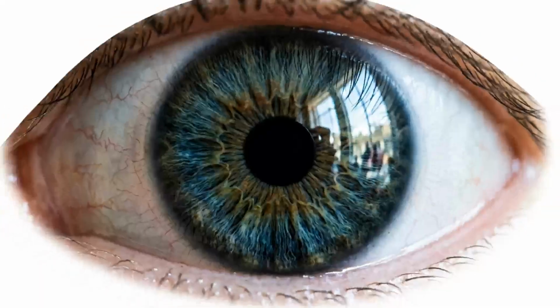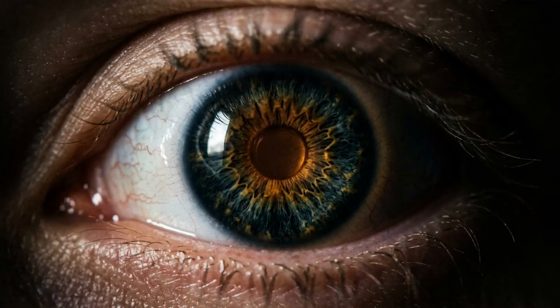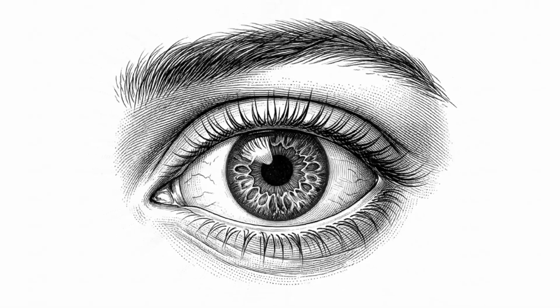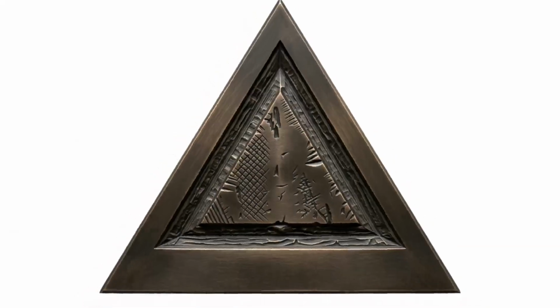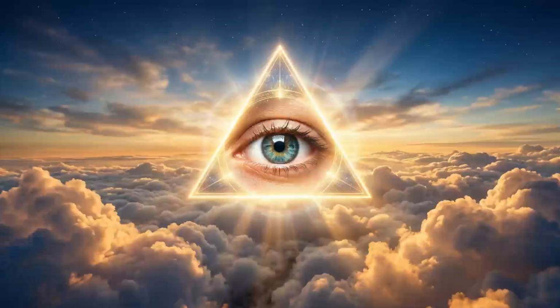Pupil of the eye. The central pupil emphasizes awareness and vigilance. Eyelids. The engraved eyelids make the eye appear living and attentive rather than abstract. Triangle around the eye. The triangle symbolizes stability, unity, and perfection.